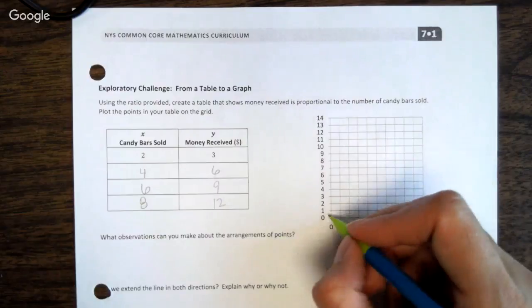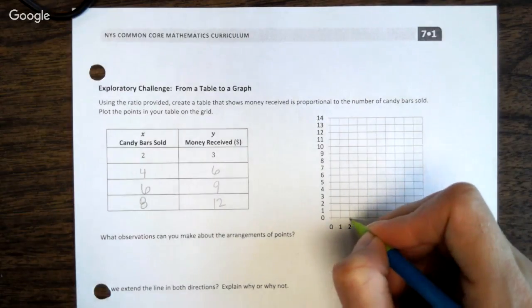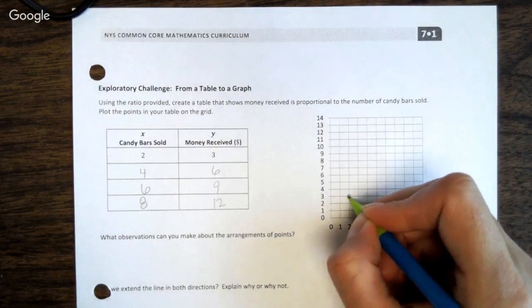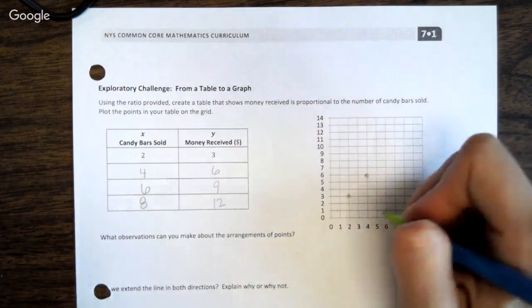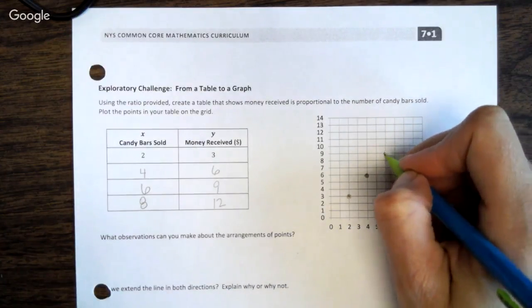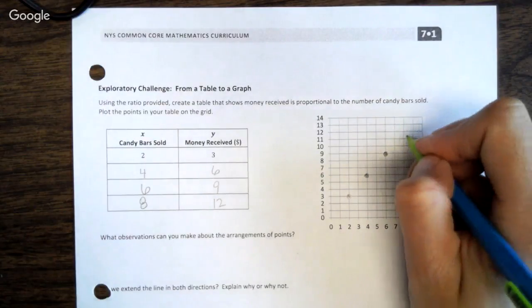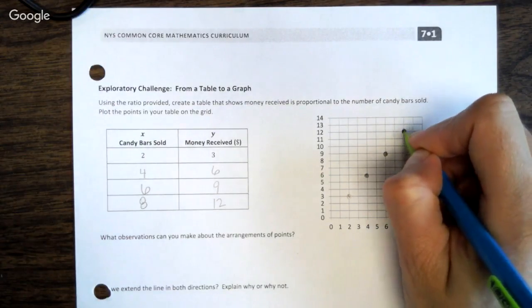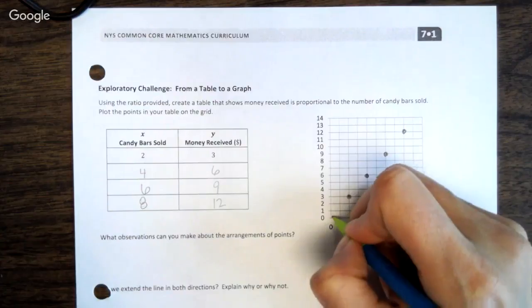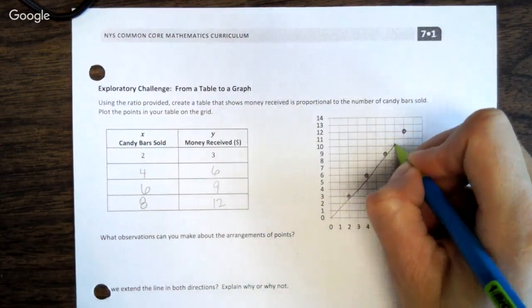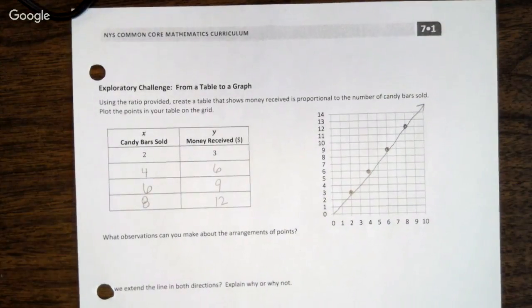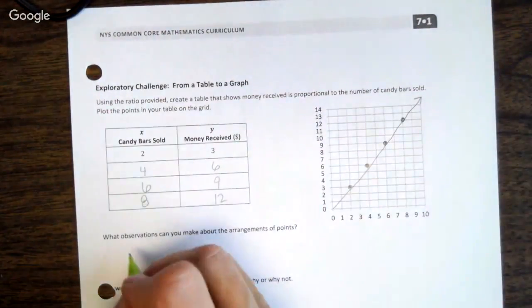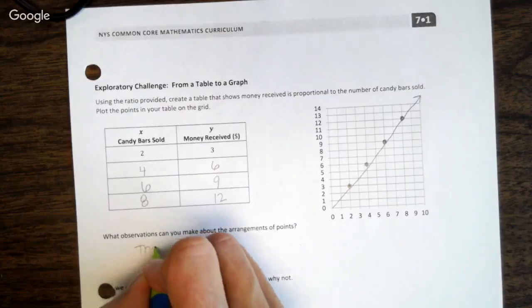Okay, let's graph this on the graph. So I'm going to go over to 2 up to 3, over to 4 up to 6, over to 6 up to 9, then over to 8 up to 12. So this is my graph. So what observations can we make? Well, look at the points. Notice they all form a straight line.